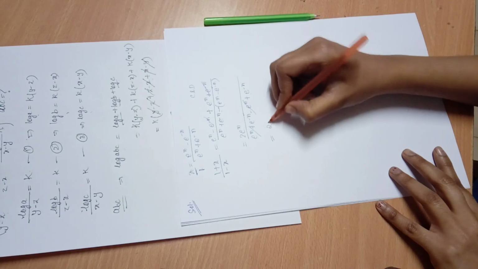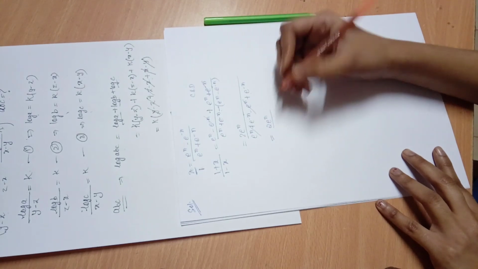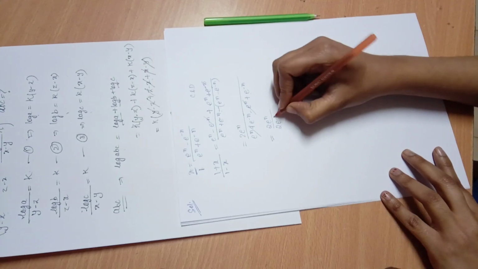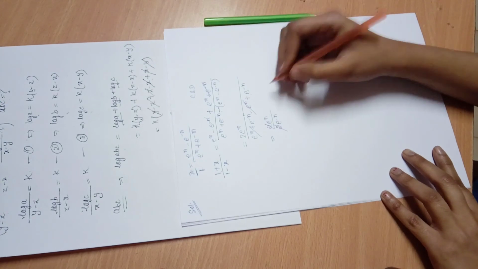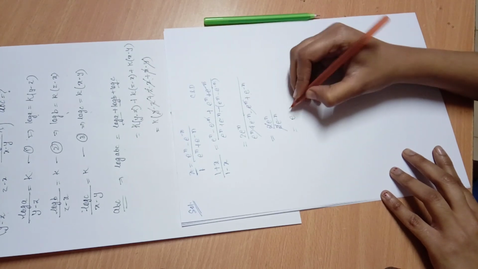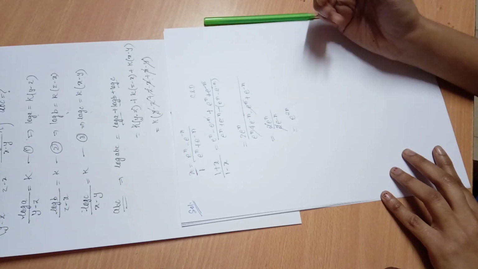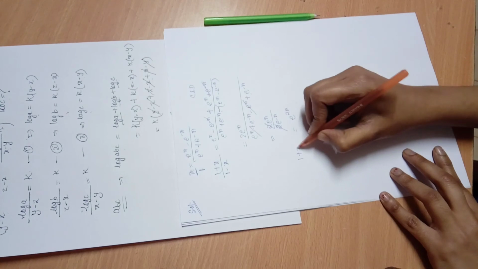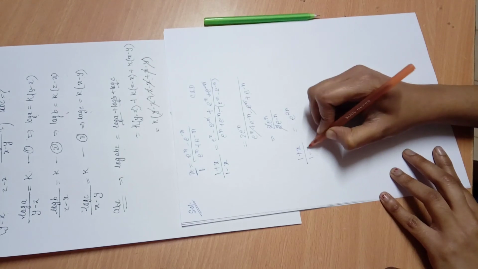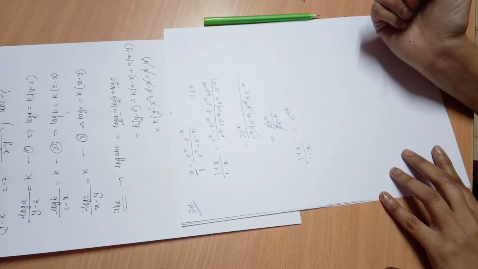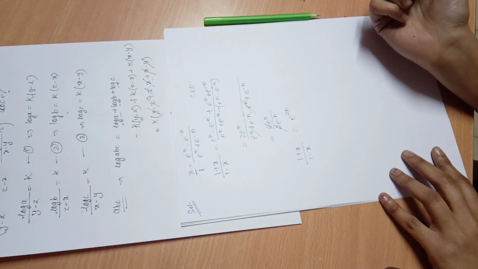So I am left with 2 e to the power n divided by 2 e to the power minus n. This 2 again gets cancelled. I am left with e to the power 2n, right? And here I have 1 plus x by 1 minus x. Now we have reached halfway.